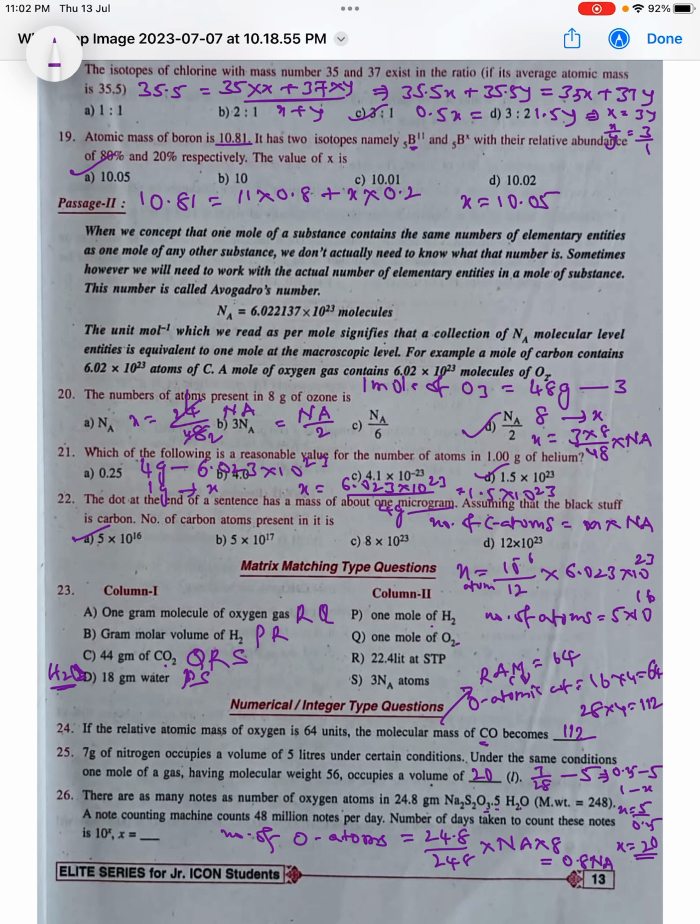And he said 48 million nodes per day. That means 48 into 10 to the power 6 for one day. Then 0.8 into Avogadro number is equal to how many days, X? So cross multiplication again.